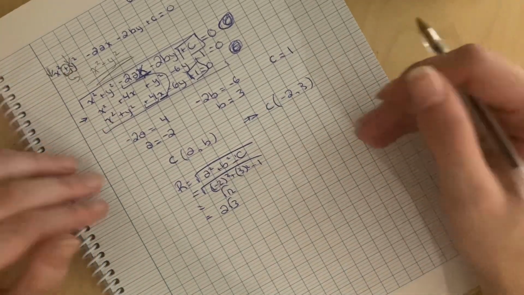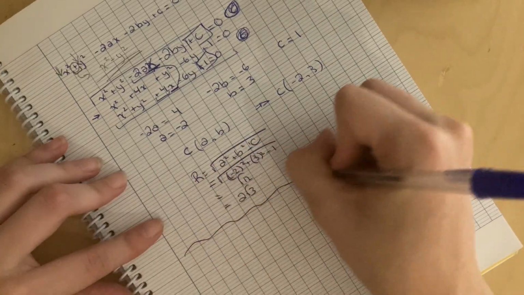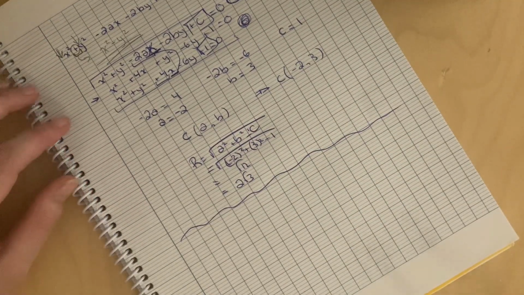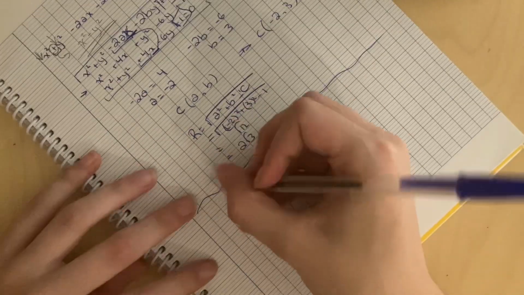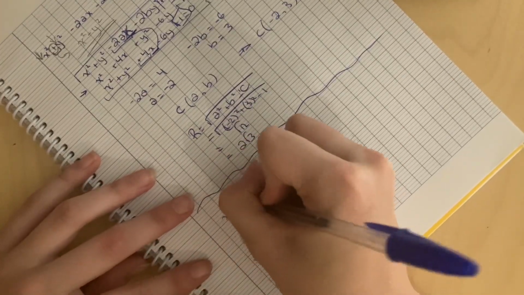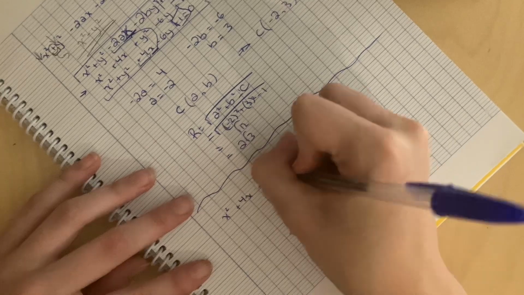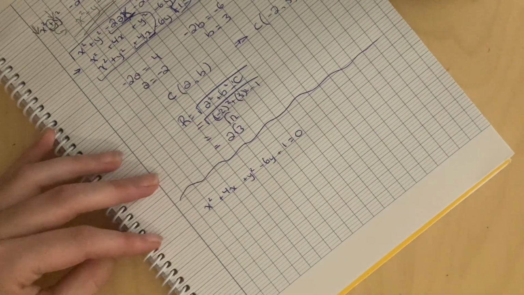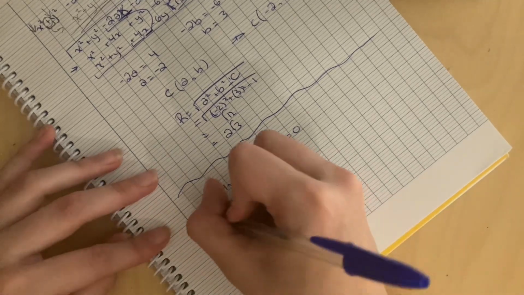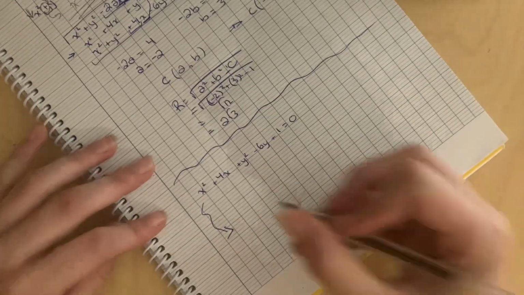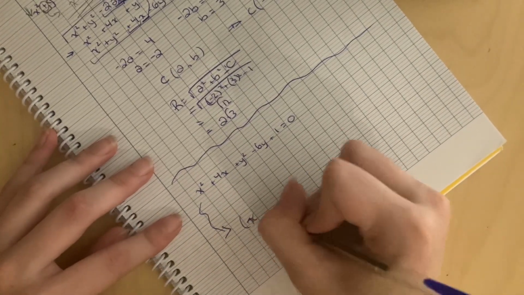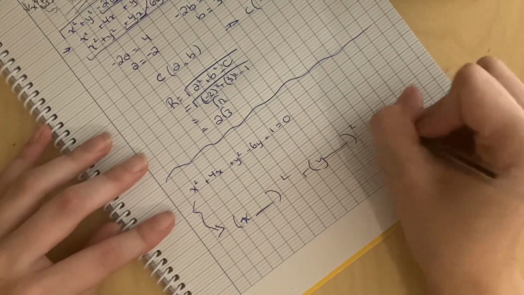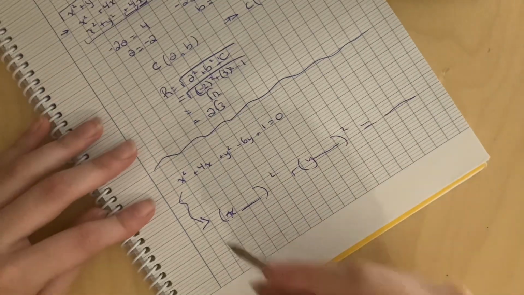Now there's another way to solve it. This way's faster, but the other way you can solve it is by the method called completing the square, which we take the expression, I'm going to write it back out for you, x squared plus 4x plus y squared minus 6y plus 1 equals 0. And we just complete the square until we get another expression, which is going to have x and a value squared plus y and a value squared equals a value.